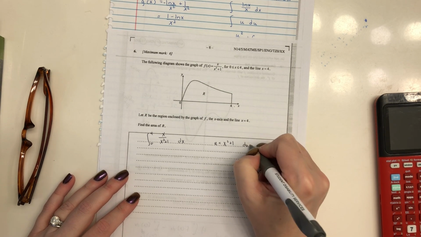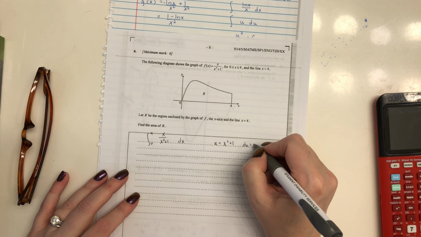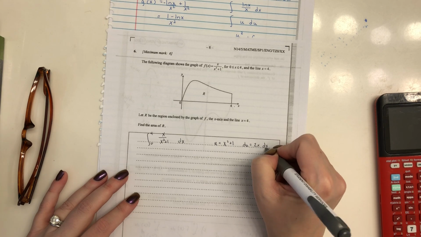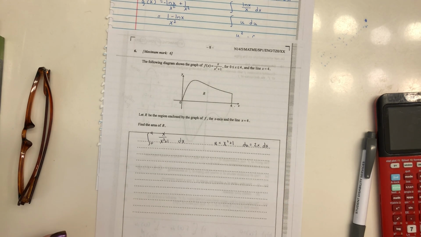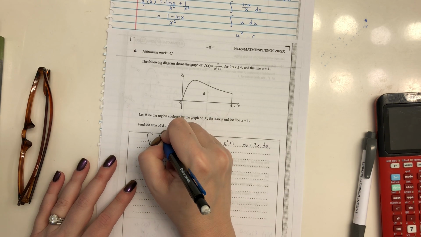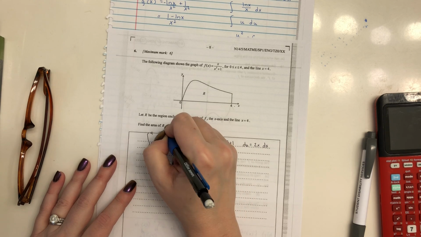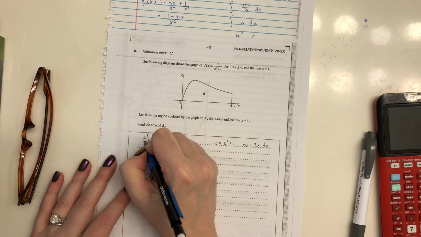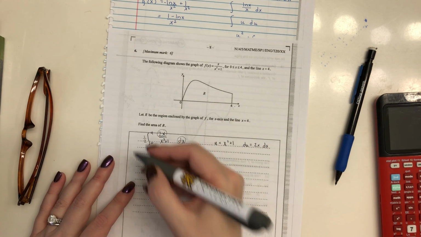So du is going to be equal to 2x dx. Okay, so I don't currently have a 2x dx, so I'm just going to put one right here. There's my 2, and that will go with these two pieces, and that will become du, but I put a 2 up there, so I have to put a 1/2 on the outside. So let's rewrite the whole thing.